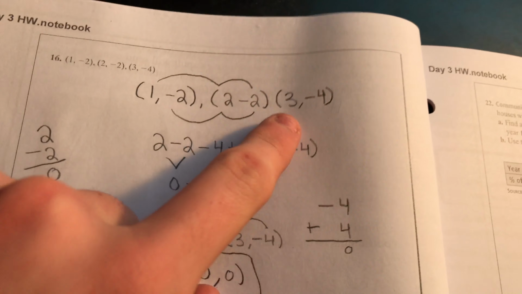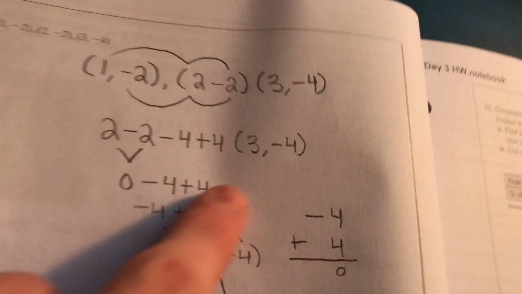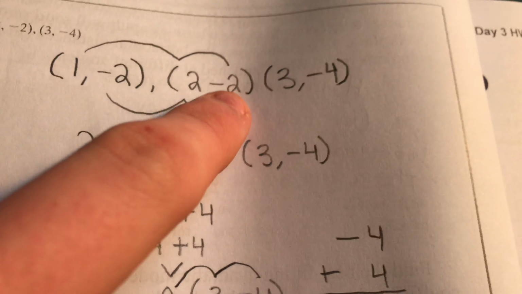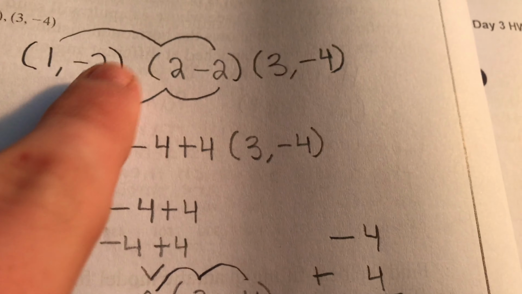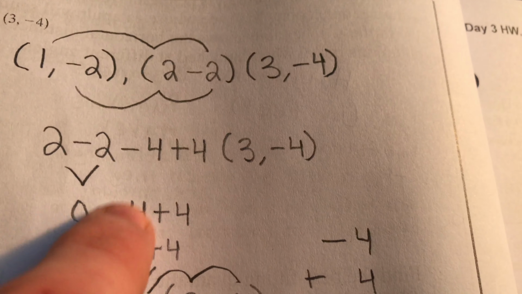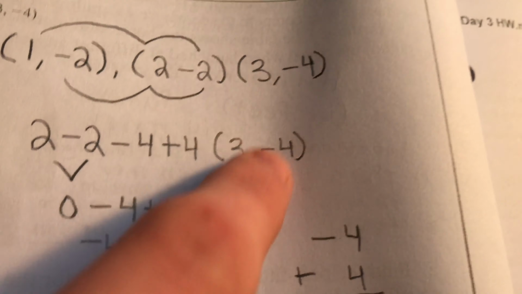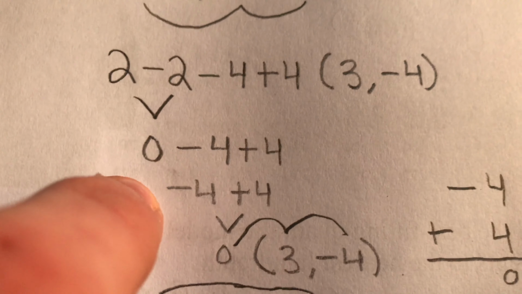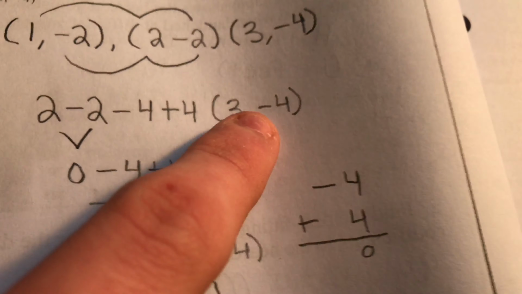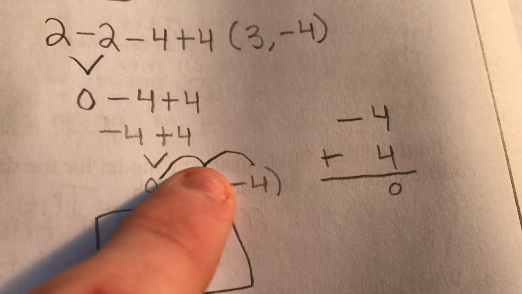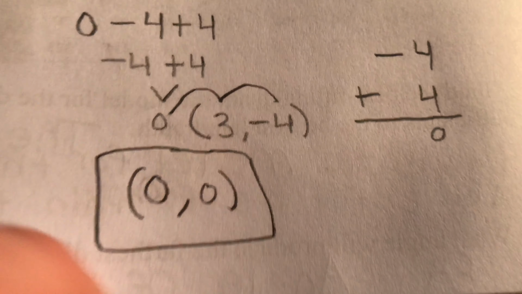I rewrote the problem and used distributing. So boom, boom, boom, boom. So it would be 1 times 2, and you get 2. 1 times negative 2, you get negative 2. Negative 2 times 2, and you get negative 4. Negative 2 times negative 2, and you get 4. And then you just drop that down. 2 minus 2 is 0, and then you drop it down. Negative 4 plus 4 is 0, and you drop that down. So 0 times 3 is 0, and 0 times negative 4 is 0. So you put it in parentheses, and you box it.